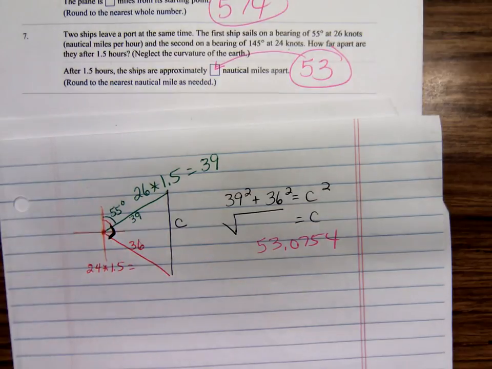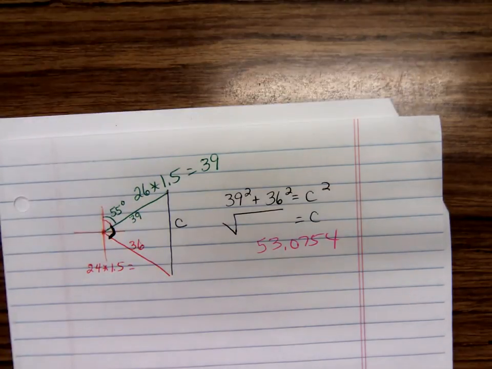Let me see if there's another one here we have time to do. How long have we been going at this?